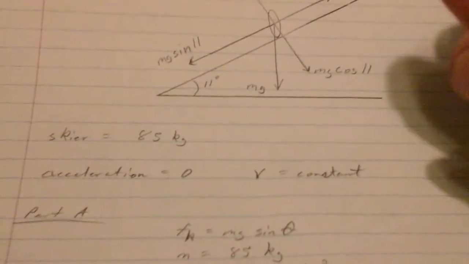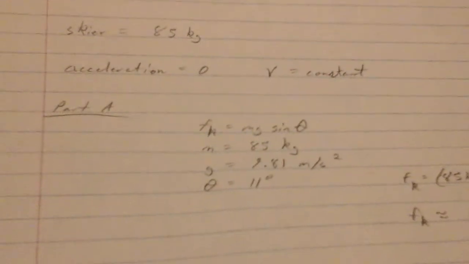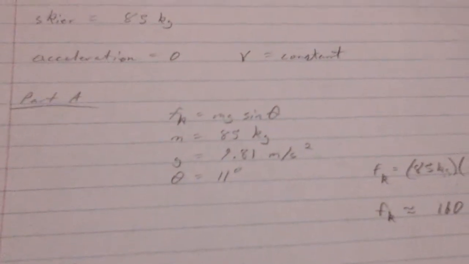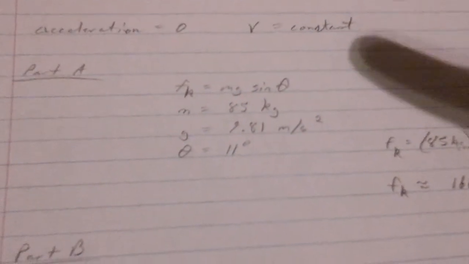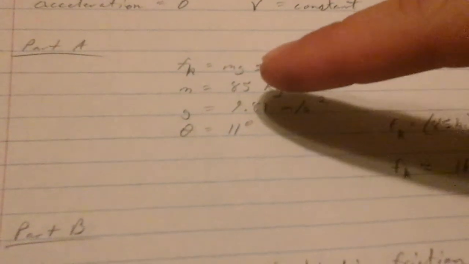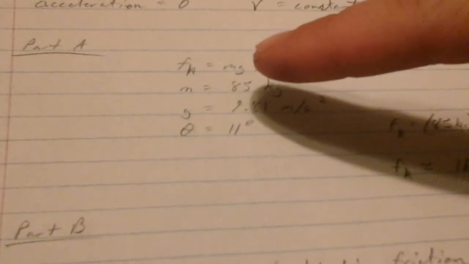Okay, so our 85 kilogram skier, constant velocity, acceleration is 0. What we get to find our kinetic frictional force is sine of the angle times the Newton force.